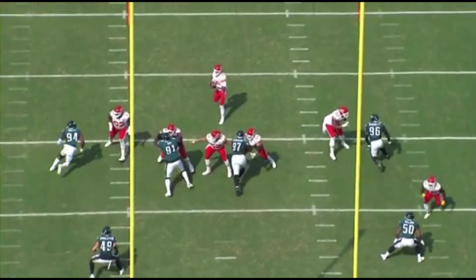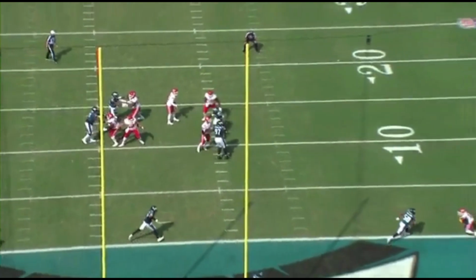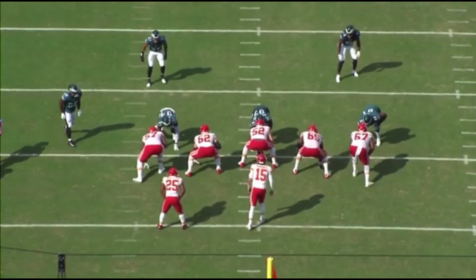All right, so here we go again. Take a look at it. They're dragging that one technique, working your way out to Fletcher Cox, creates a nice little pocket. Mahomes is going to make you pay.